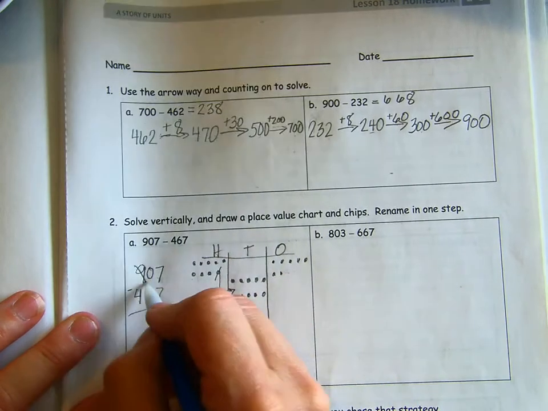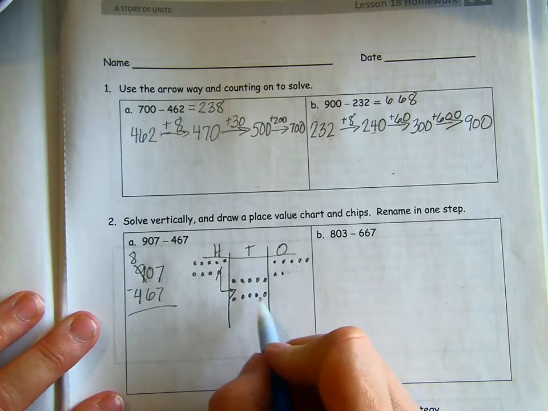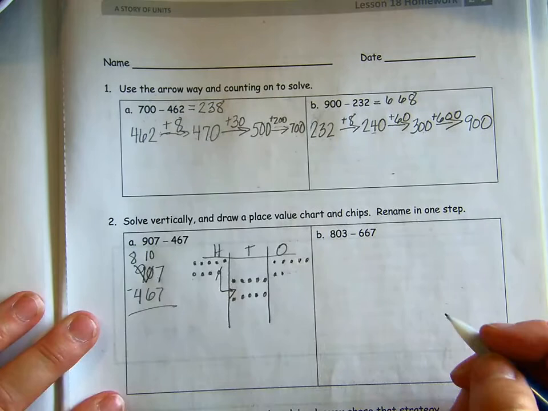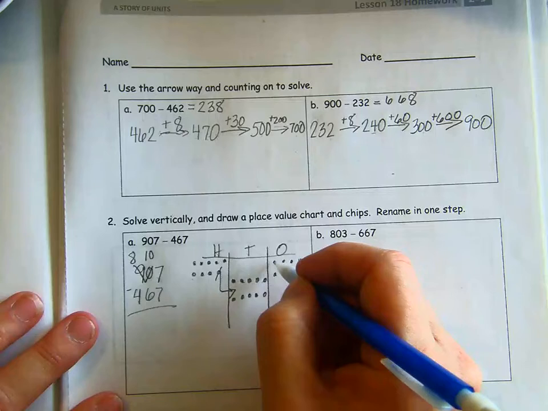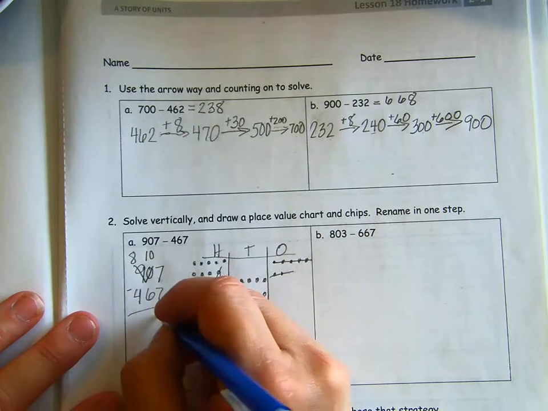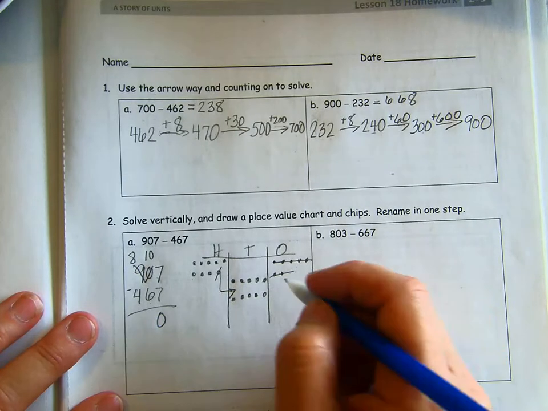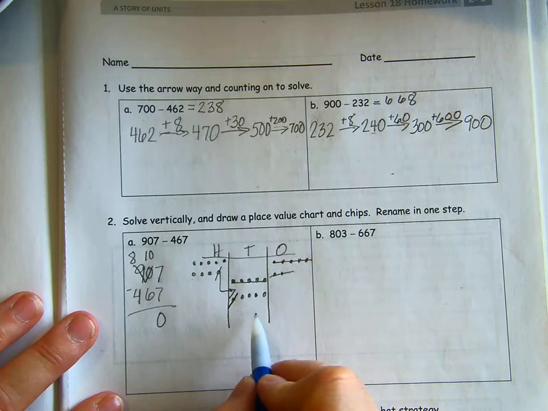I need to change this to represent what I've got over here. I don't have 9 hundreds anymore. I have 8. And I don't have 0 tens. I have 10 tens. And I do still have 7 ones. So now I'm ready to subtract. 7 minus 7, 0. 10 minus 6, I'm going to take away any 6. How many are left?